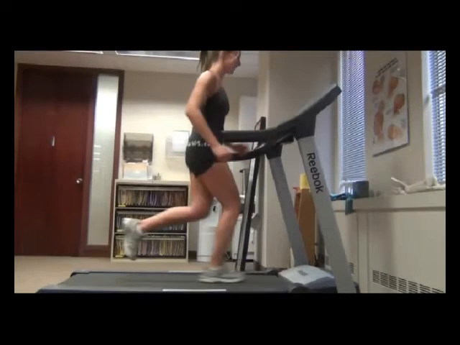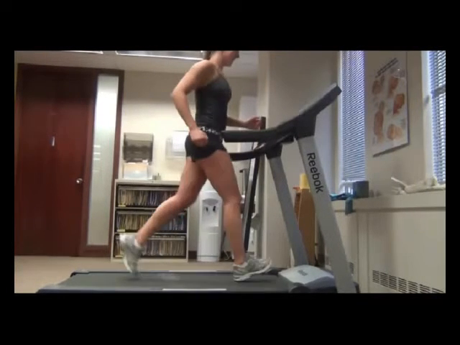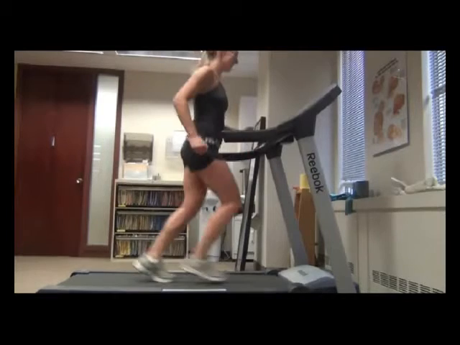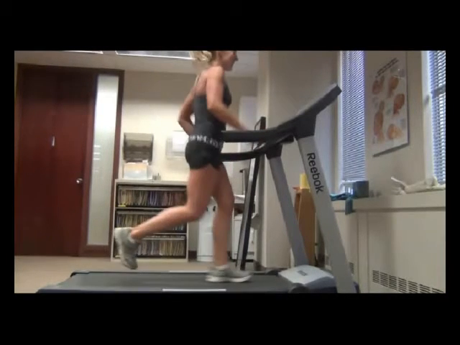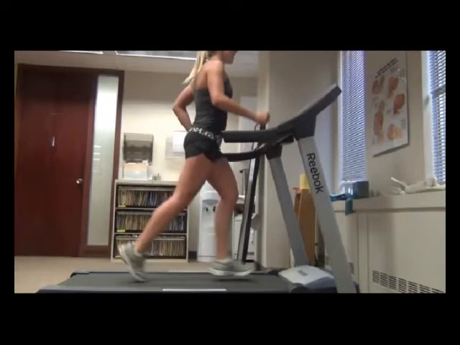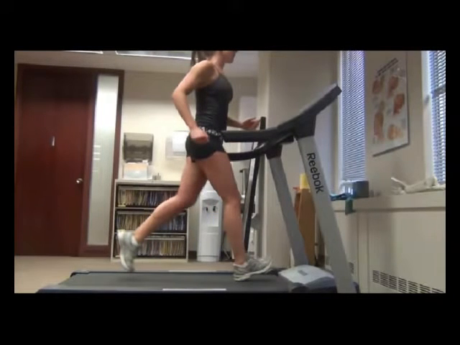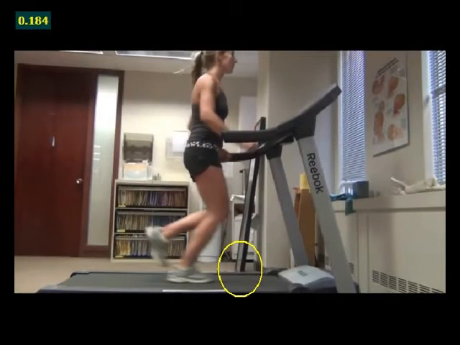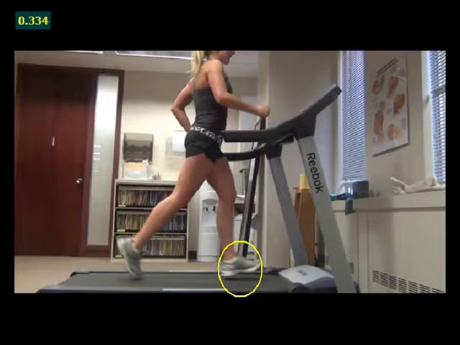Her cadence was 164 steps a minute, which is just slightly shy of where we'd like to see her at 180 steps a minute, plus minus 10. She's a rear foot striker in these shoes, and her single foot stride time is 0.334 seconds.